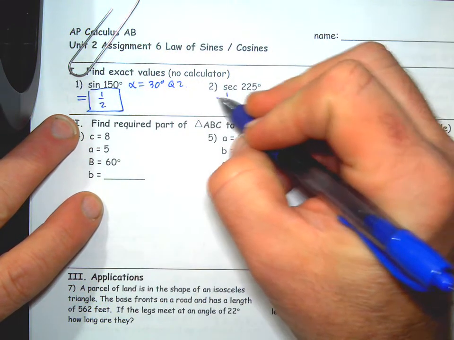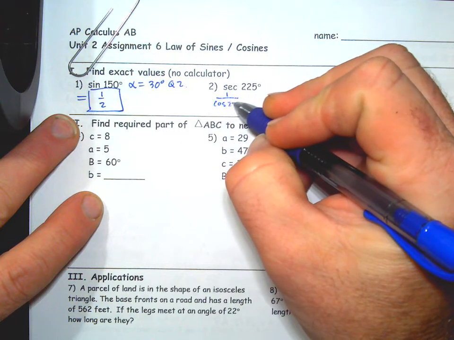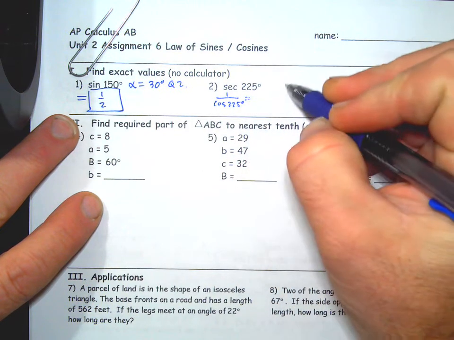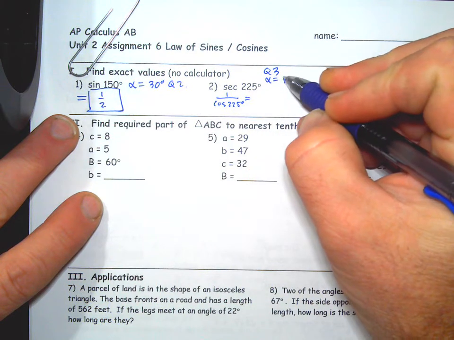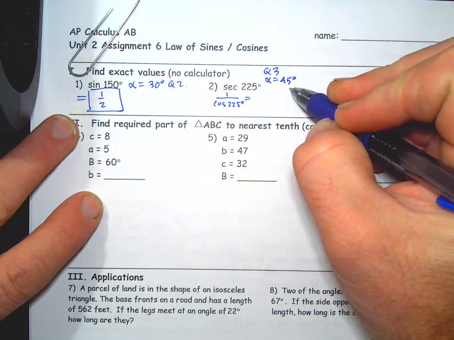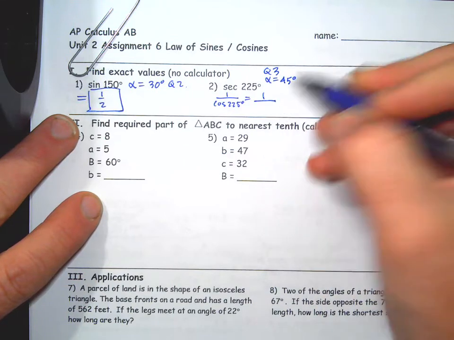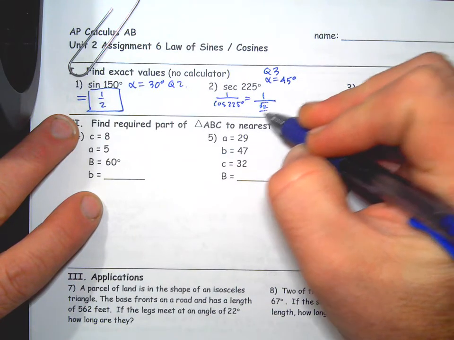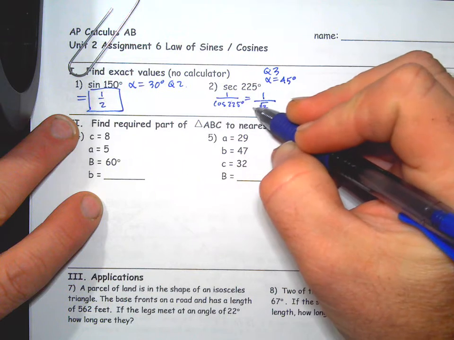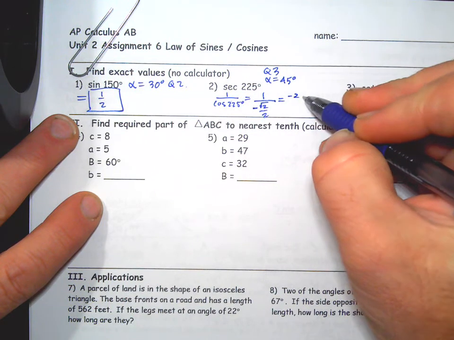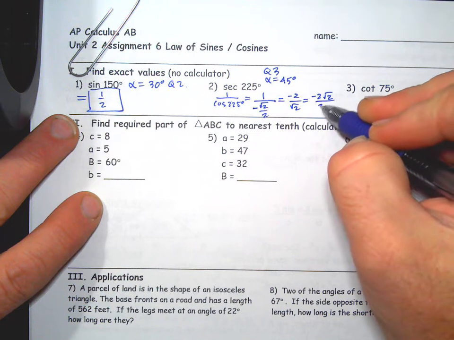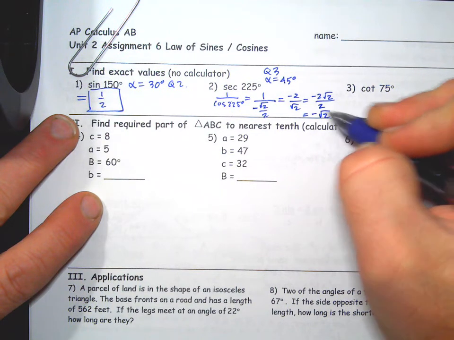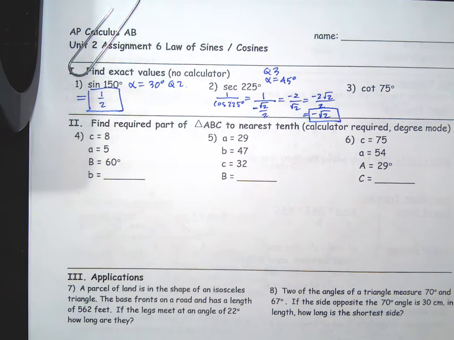Secant is 1 over cosine. And the reference angle is in quadrant 3. It's 45 degrees past 180. That's the reference angle. Cosine of 45, sine of 45, that's the easy one to remember, is root 2 over 2. In quadrant 3, cosine is negative. So it's negative 2 over root 2, which is negative 2 root 2 over 2, which is negative root 2. So you guys should be able to do those quick without having to draw pictures.